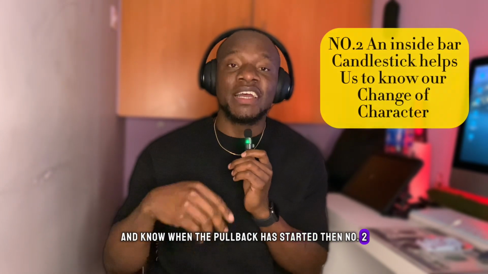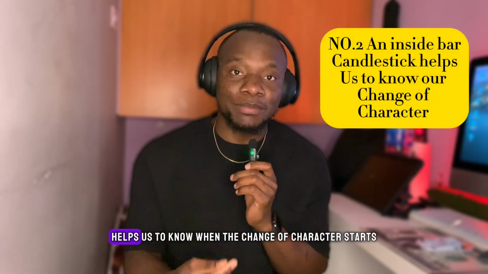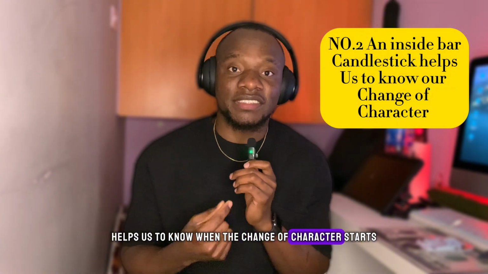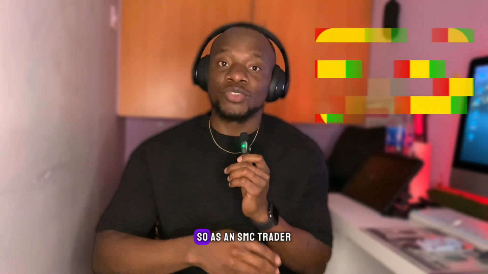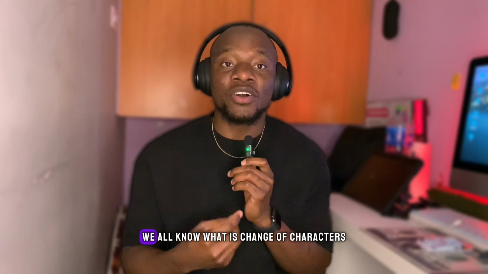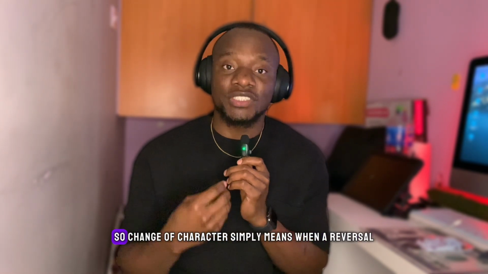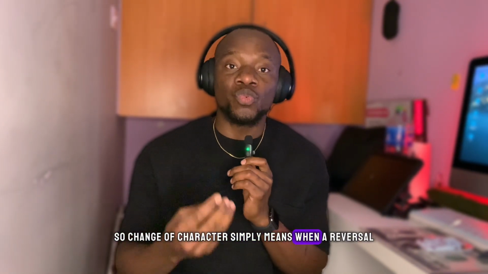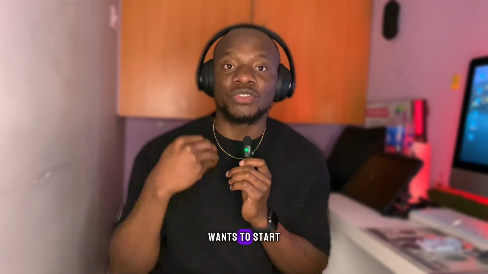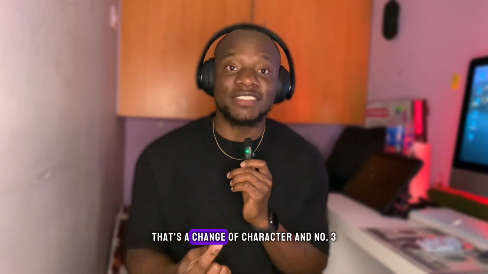Then number two, an inside bar candlestick helps us to know when the change of character starts. As an SMT trader, we all know what a change of character is. Change of character simply means when a reversal wants to start. That's a change of character.